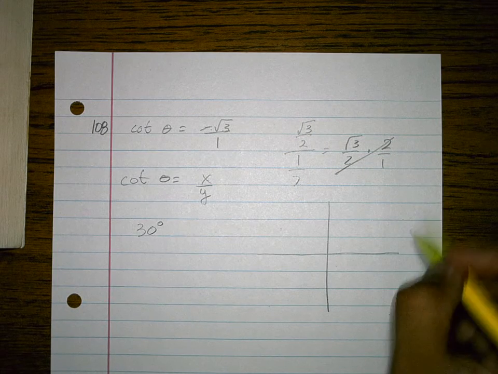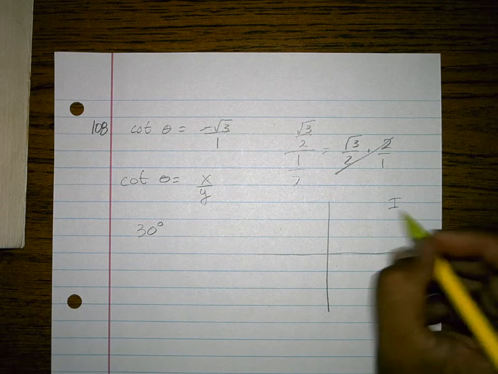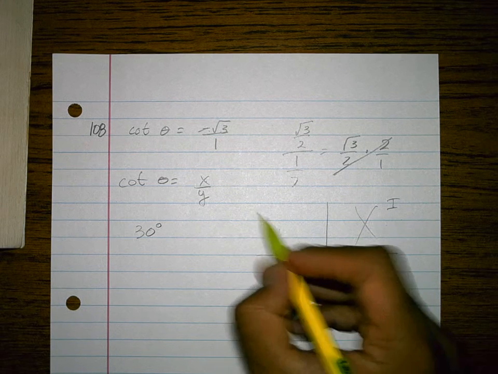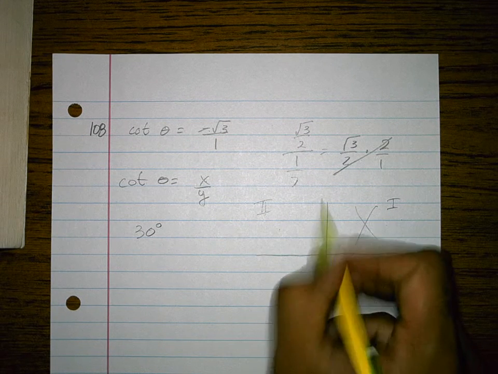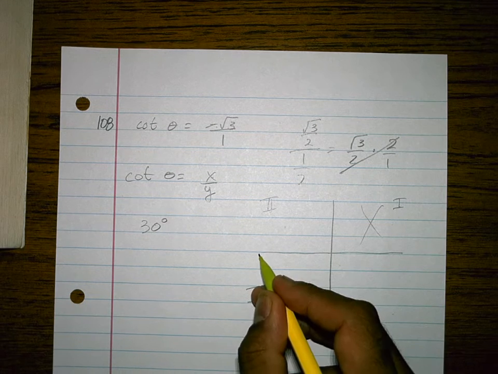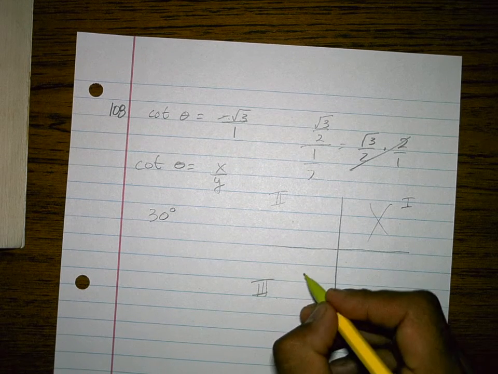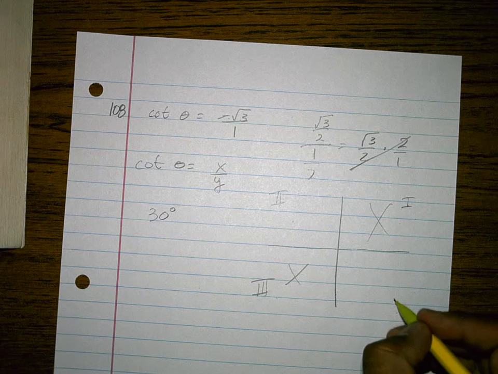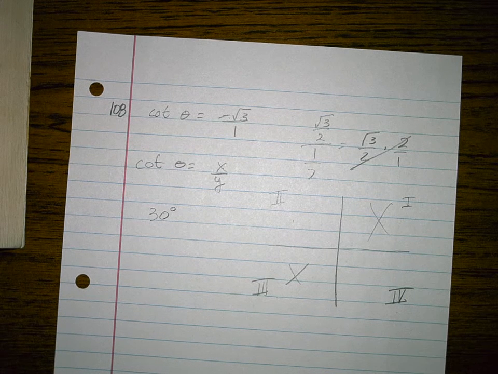In quadrant 1, everything's positive, so that doesn't work. In quadrant 2, x's are negative and y's are positive, so that one can work. In quadrant 3, x's are negative and y's are negative, that will give us positive, so that doesn't work. So I've got to be in quadrants 2 or 4.